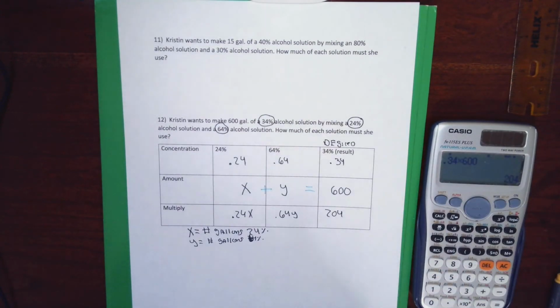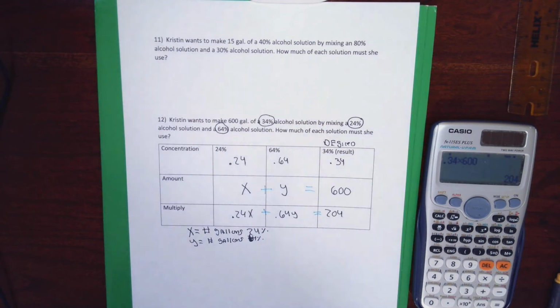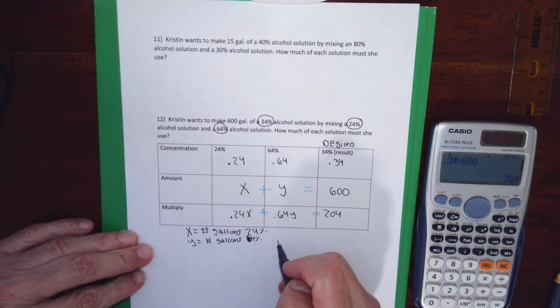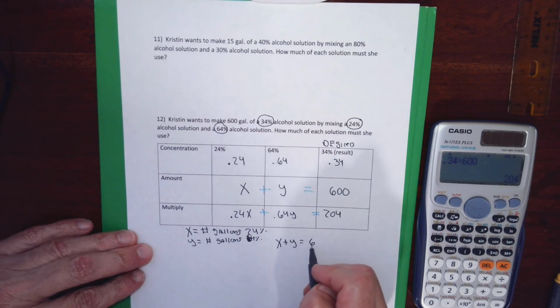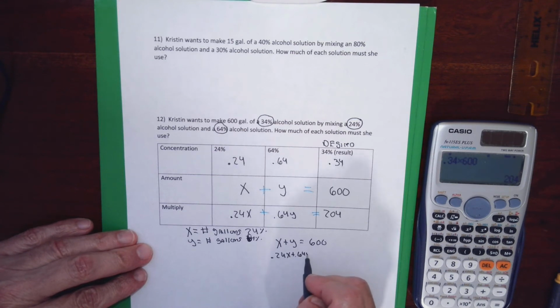So the equation that I'm going to set up from the bottom row is plus and then equals. So the system of equations I'm going to need to solve is x plus y equals 600 and 0.24x plus 0.64y equals 204.